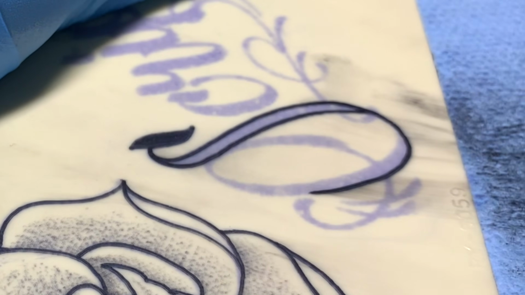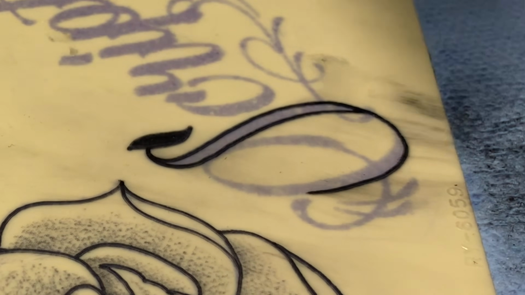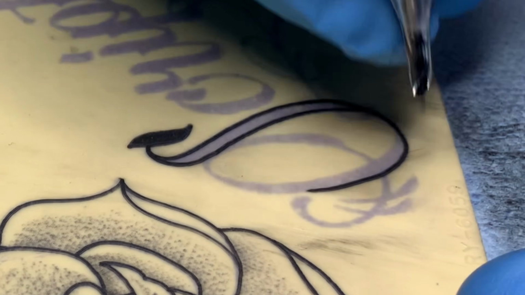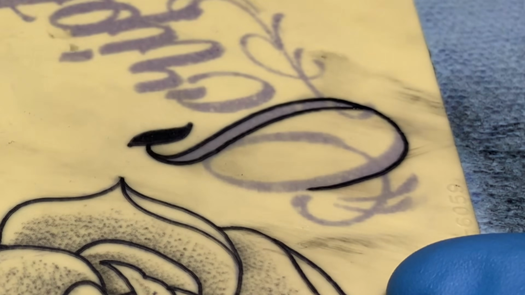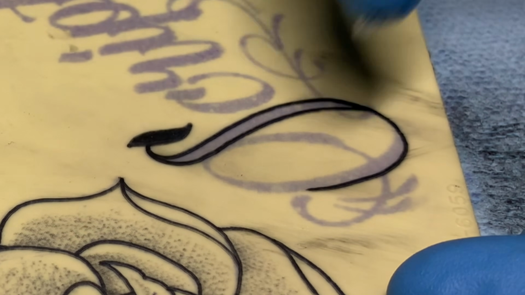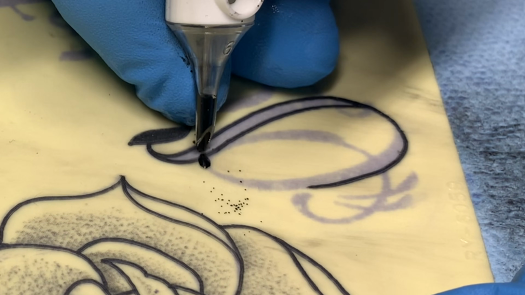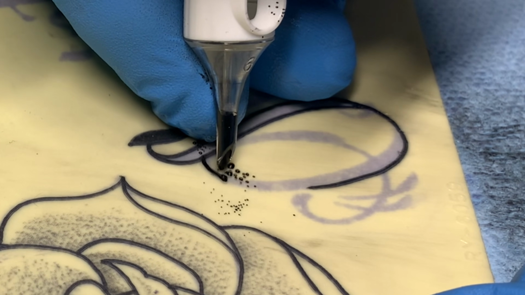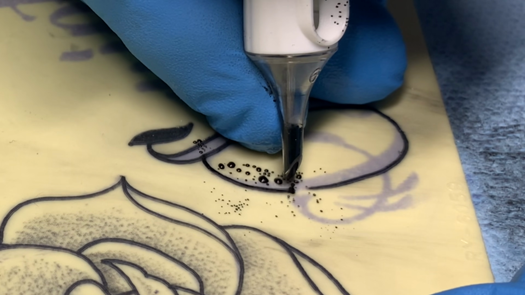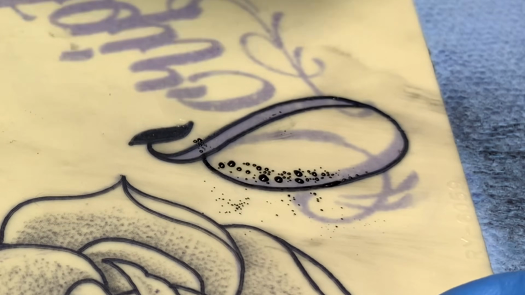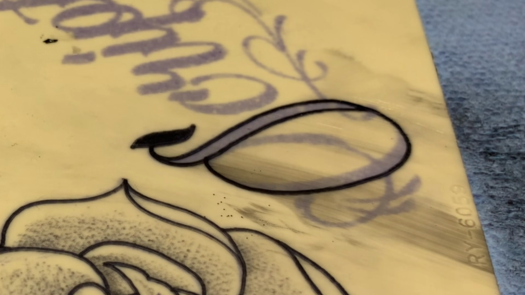So for right here, I tapered in the middle of the S simply because we're gonna fill all of this in anyway. So I'm very confident in my tapering ability. So when I taper this way, it's gonna come out great. And then I can just fill it in. You're not gonna notice that I did that. So what I'm going to do now is go from this way to this way. Tapering out right there, and as you can see, it looks like one solid line.